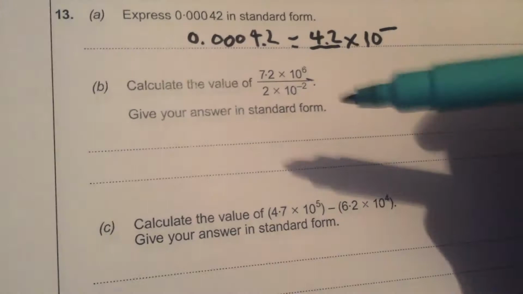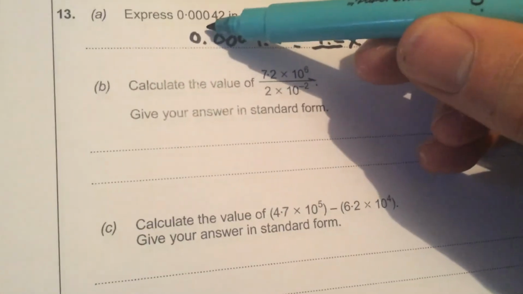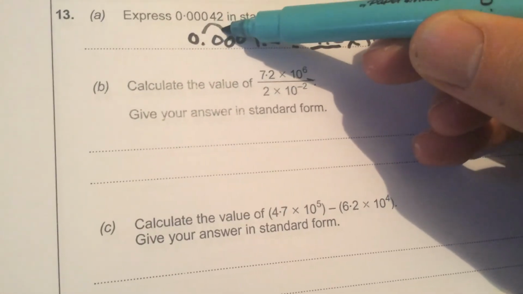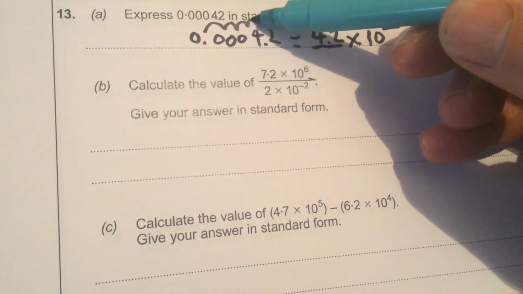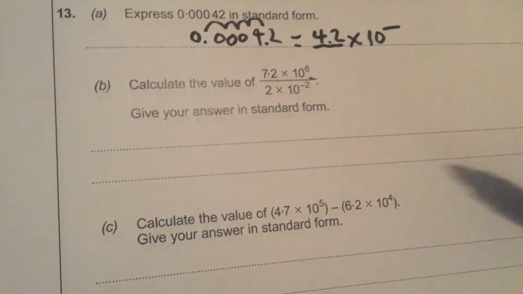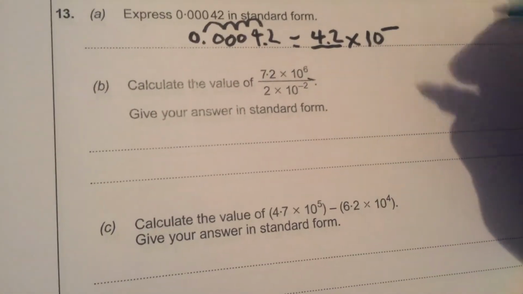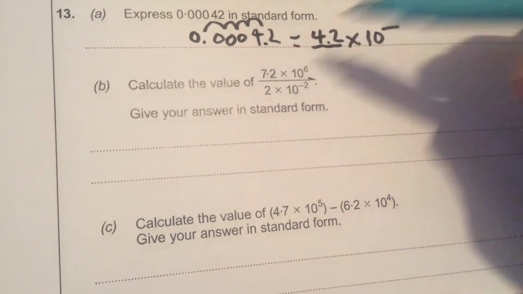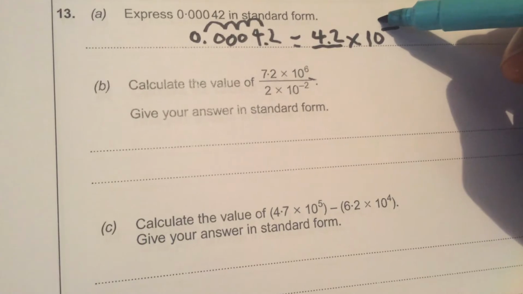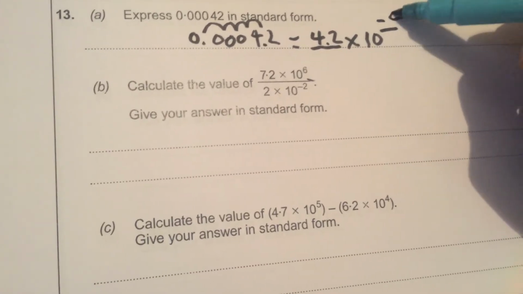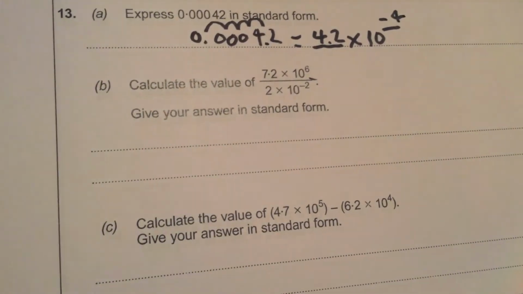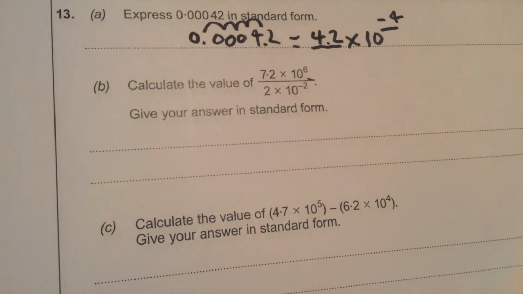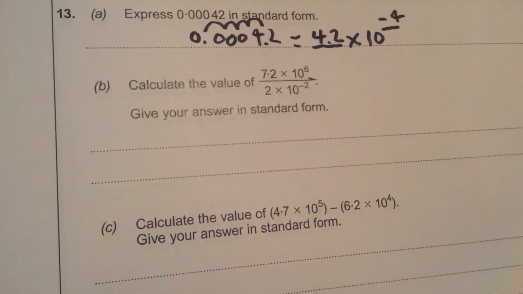Now, once I've done that, I've got to work out how far the decimal point has moved: 1, 2, 3, 4 spaces to the right. The decimal point has moved 4 spaces, and because it's a really small number, it's times 10 to the power of minus 4, which in indices means it's like dividing by 10 four times. That's part A done.